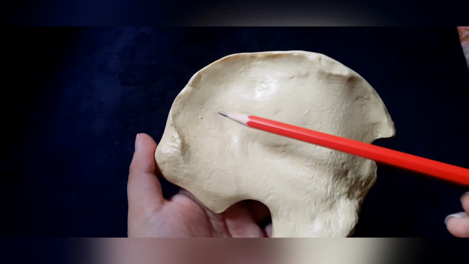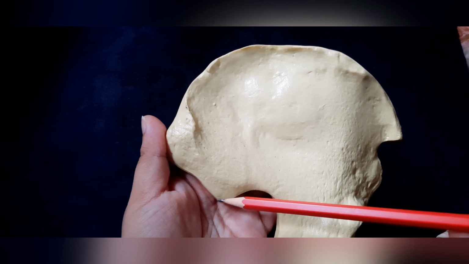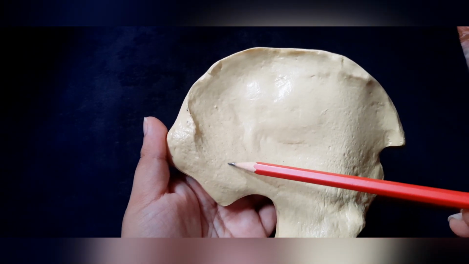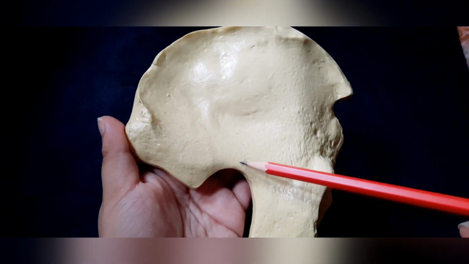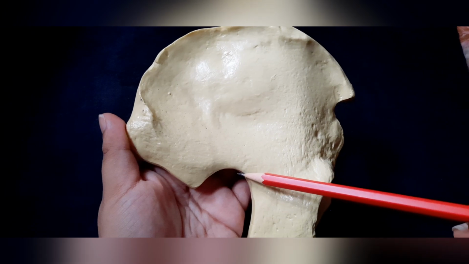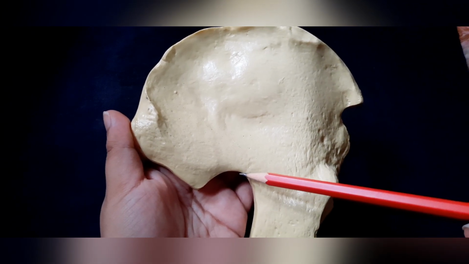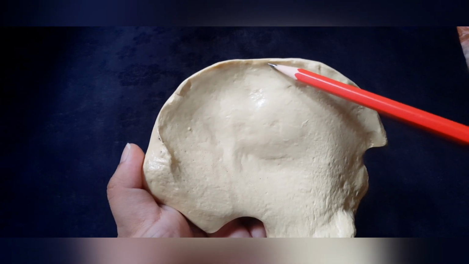The posterior gluteal line extends from the posterior inferior iliac spine and goes upward and joins the iliac crest. At the midpoint of the greater sciatic notch, the anterior gluteal line starts and extends upward and ends at the iliac crest.